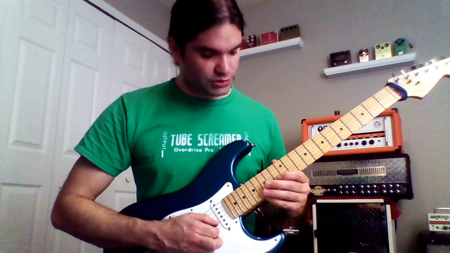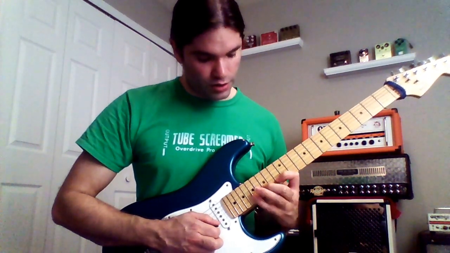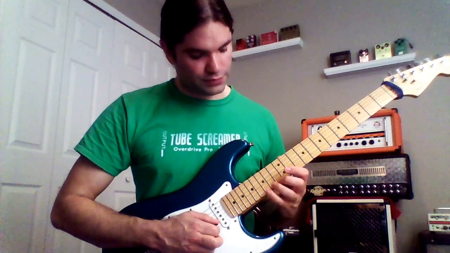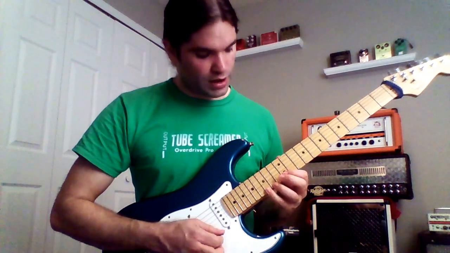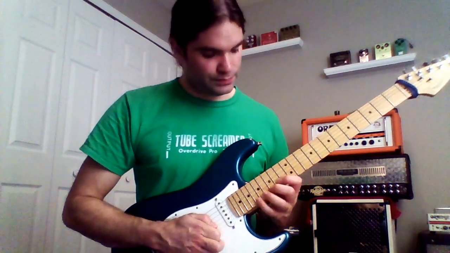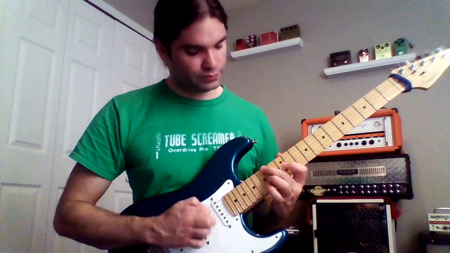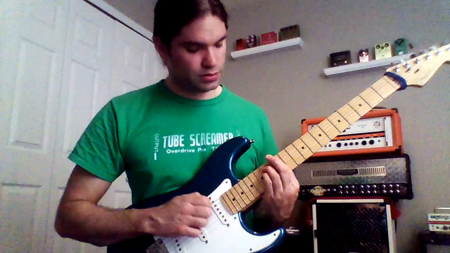So the 13 and 15 and the 14 and 15 are, instead of being the higher 2 out of 3 notes of D Mixolydian, they are the lower 2 out of 3 notes in E Aeolian.